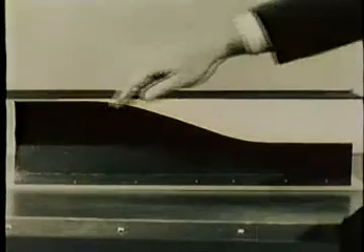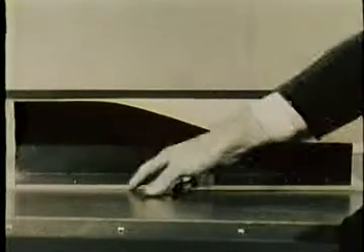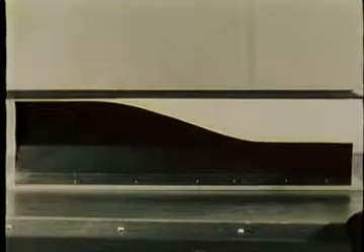We will use this 2-to-1 flow contraction and watch the boundary layer along the flat side. The upstream boundary layer is growing slowly as it enters the contraction.